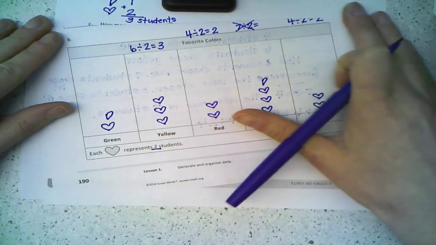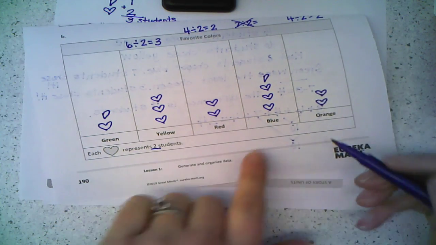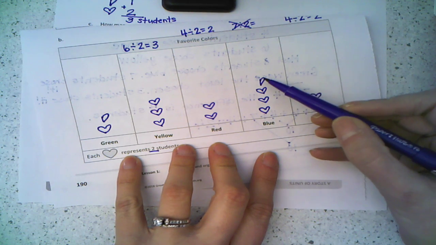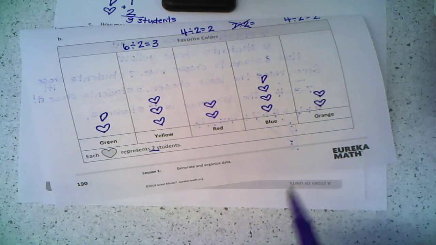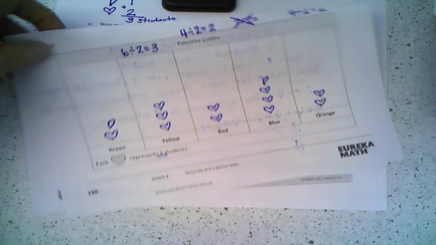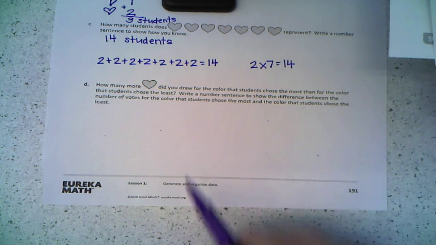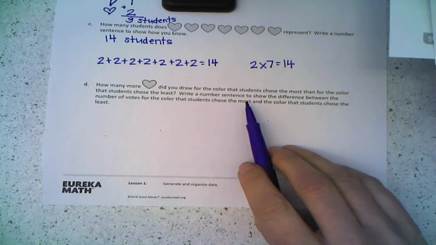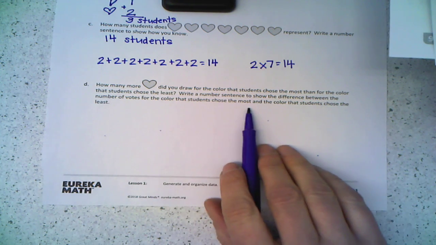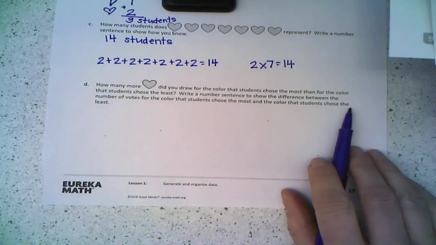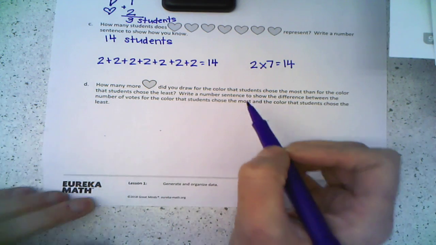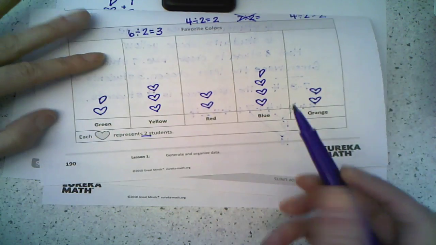Let's look back, right? So students chose blue the most, and we did 3.5. And the one that chose the least was green, which is 1.5. So then it says, write a number sentence to show the difference between the number of votes for the color that students chose the most and the color that the students chose the least. How many more did you draw? Oh, we didn't answer that question, did we? So how many more did we draw?